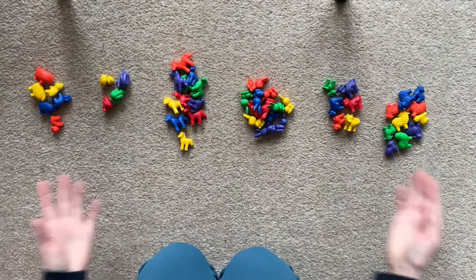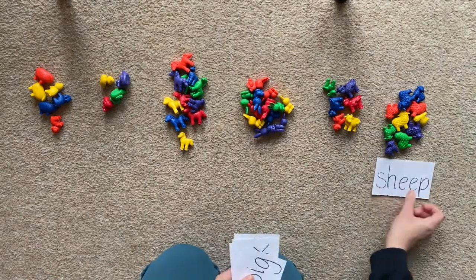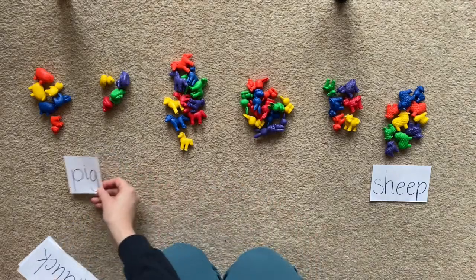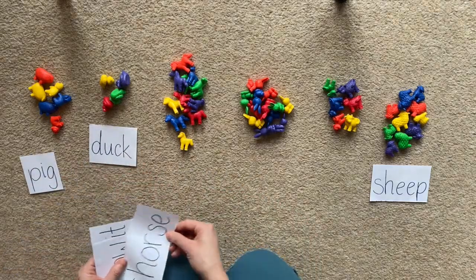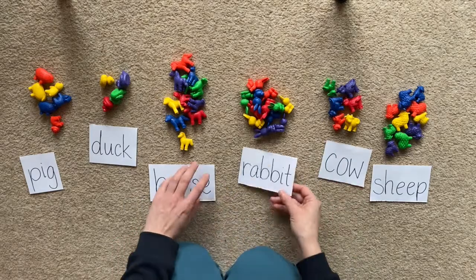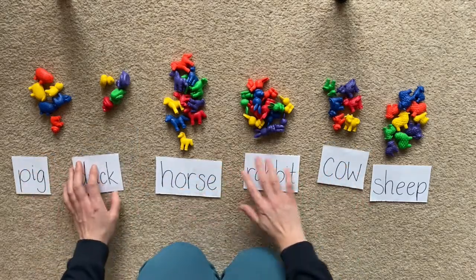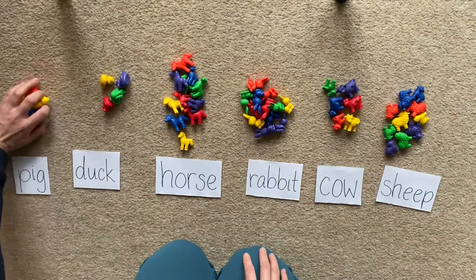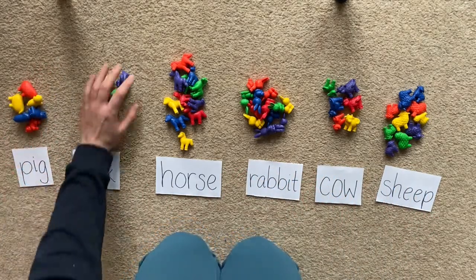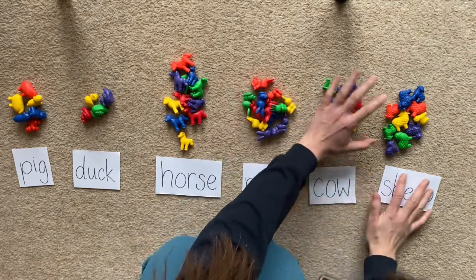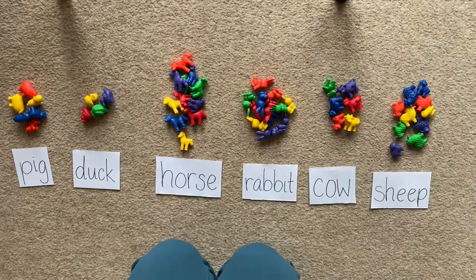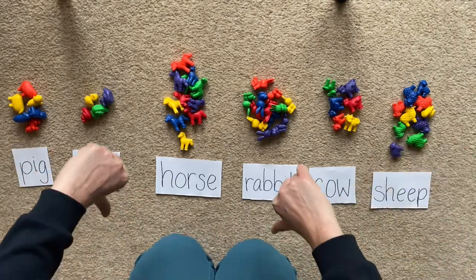Okay, so I've grouped all of the animals. Now I'll label them: sheep, pigs, ducks, horses, cows, and rabbits. So here are all the pigs that everyone voted for, the ducks, the horses, the rabbits, the cows, and the sheep. I want you to pause the video and think about how you feel about the way that I have grouped them. Do you agree with the way I've grouped them, or do you disagree?